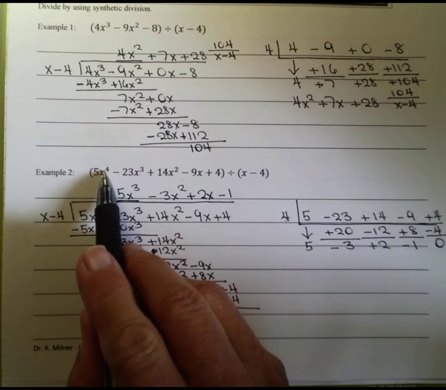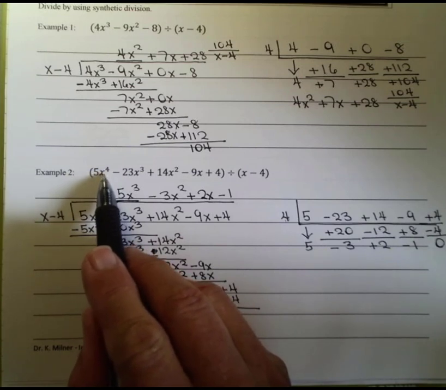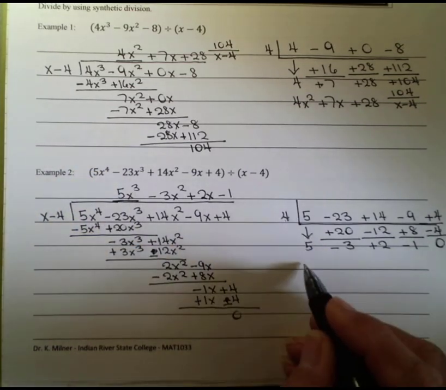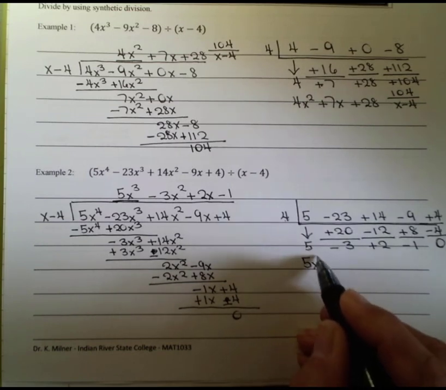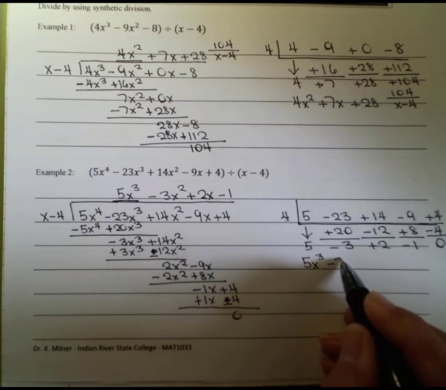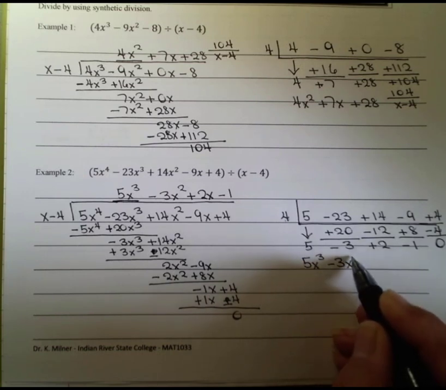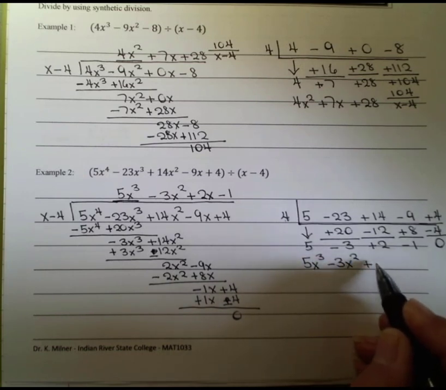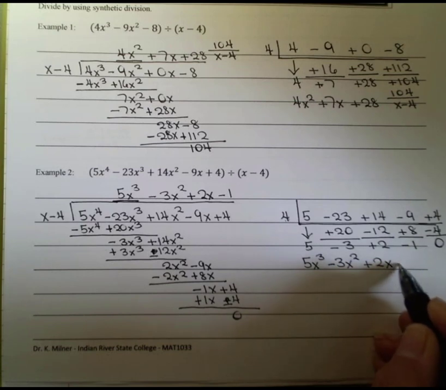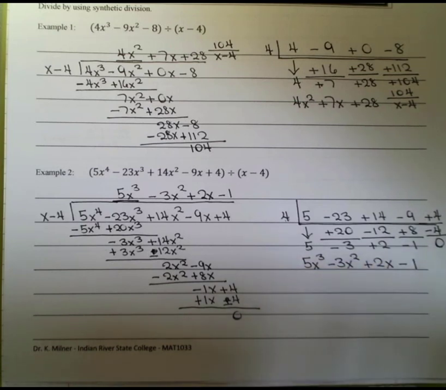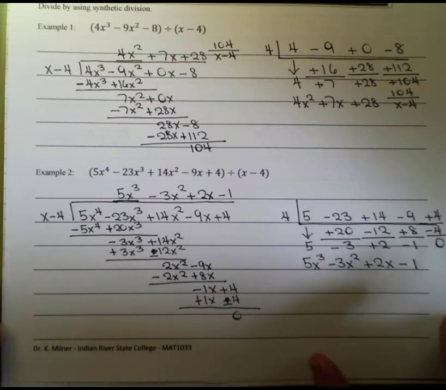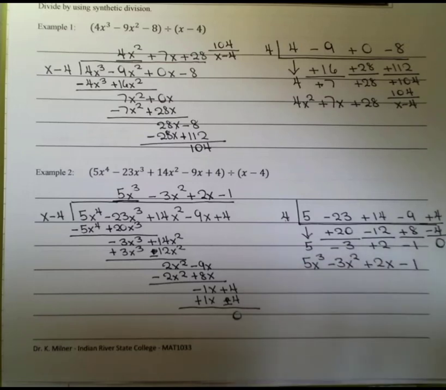Now let's look at our original problem. It started with x to the 4th, so we're going to drop that down by 1, and we're going to put x cubed with our first term. And then we're going to say minus 3, and we'll step it down one at a time, x squared plus 2x minus 1. We have no remainder, but our answers match. And that would be synthetic division.